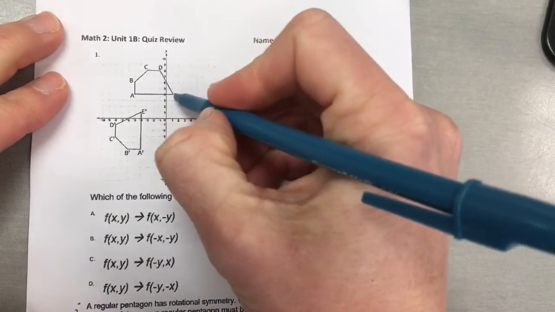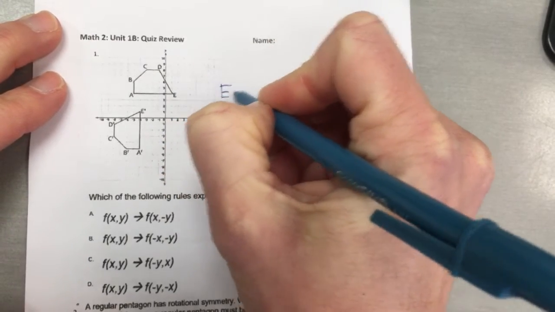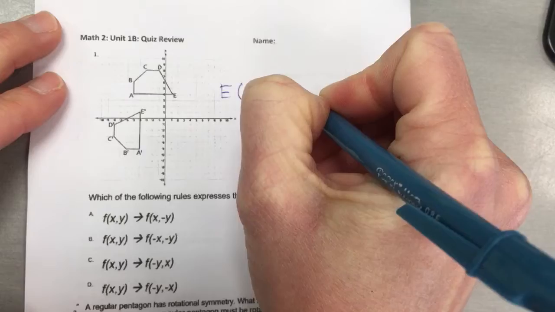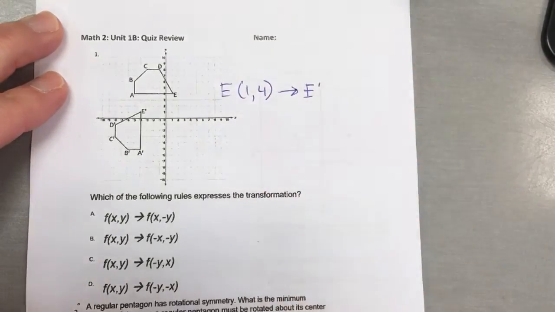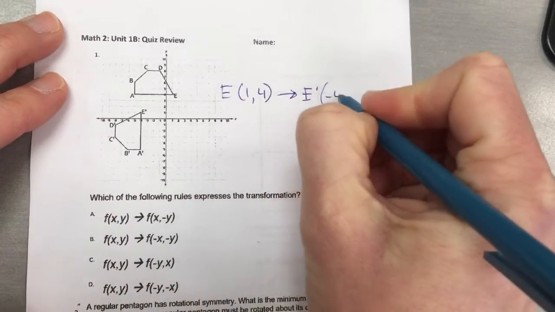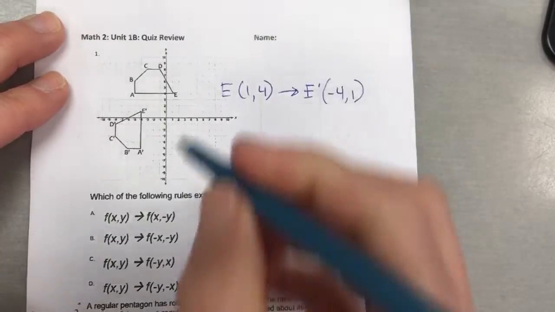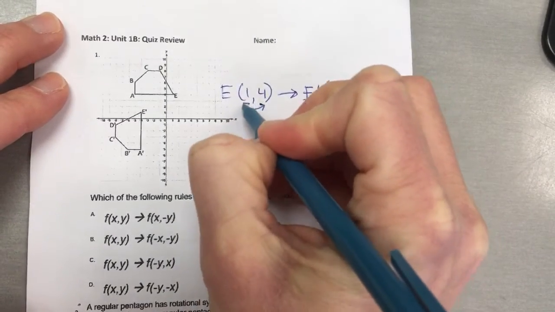So let's do E, which is 1, 4. Make sure you go in the right order. E would go to E prime, and E prime is at -4, 1. If you notice, they have switched places.